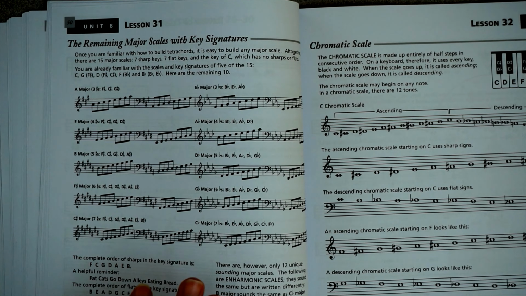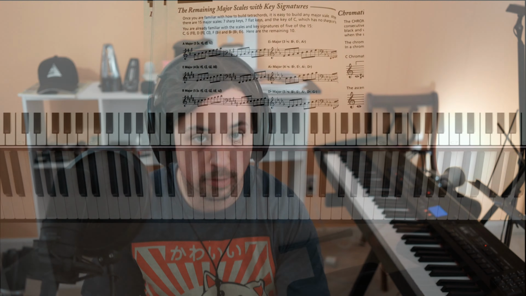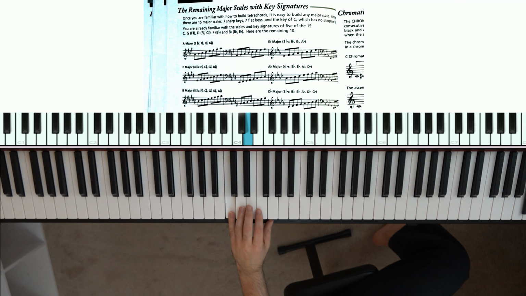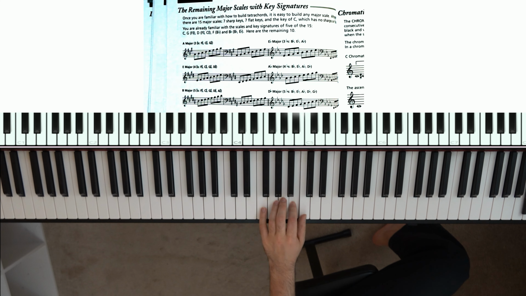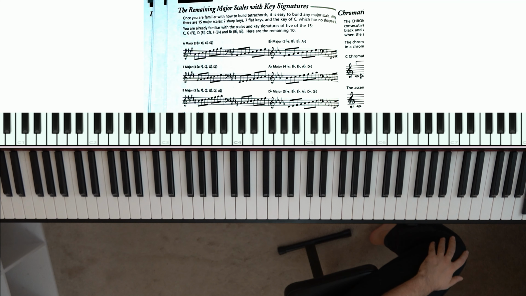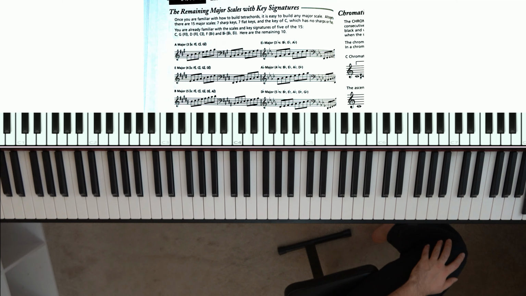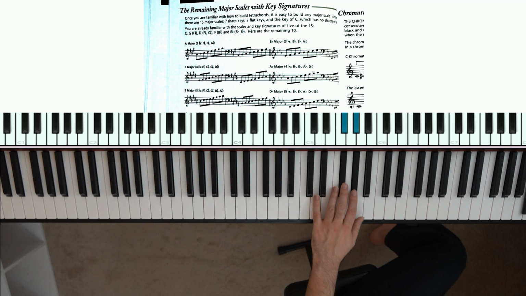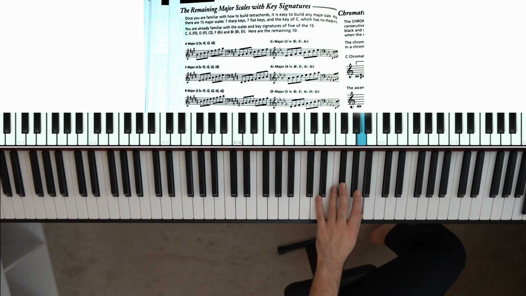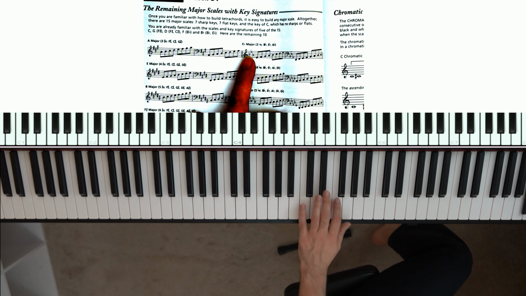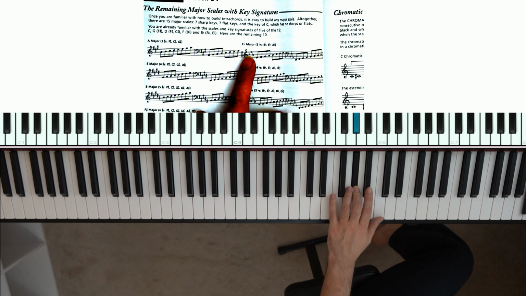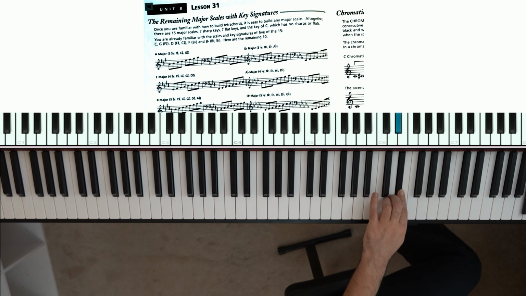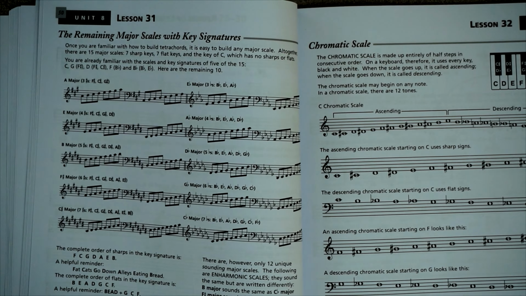Remember, last time I talked about the formula of the major scale: whole step, half step, whole step, whole step, whole step, half step. If you start on C, you go whole, half, whole, half, just like that. When you apply the same formula on A, you go whole, half, whole, half. Same thing with E flat: you start on E flat, whole, half, whole, half. And all the way through to the end of the list.